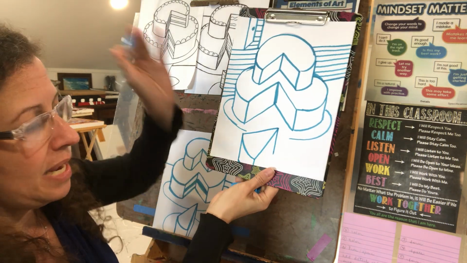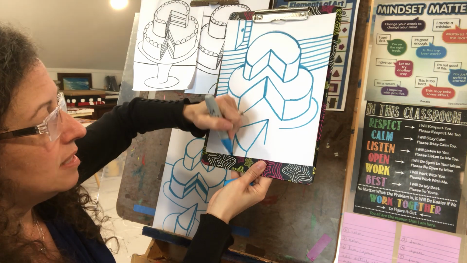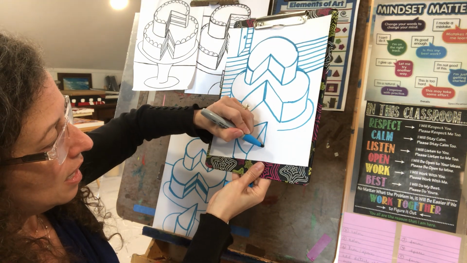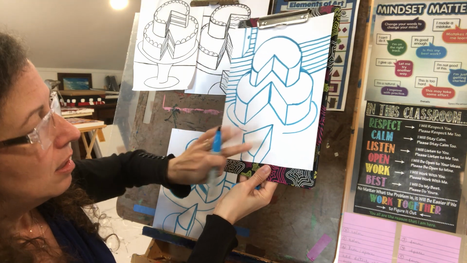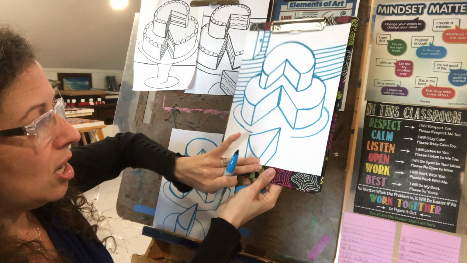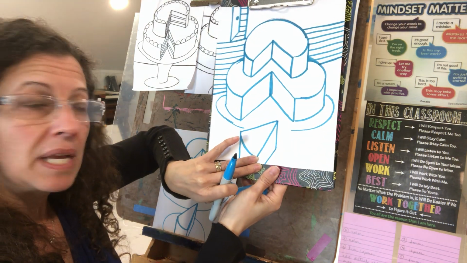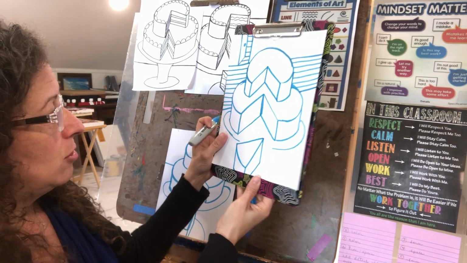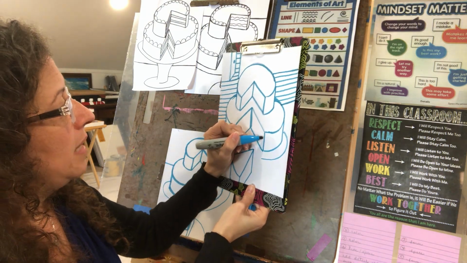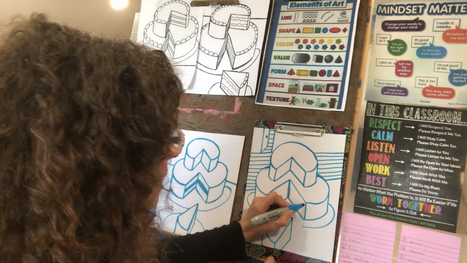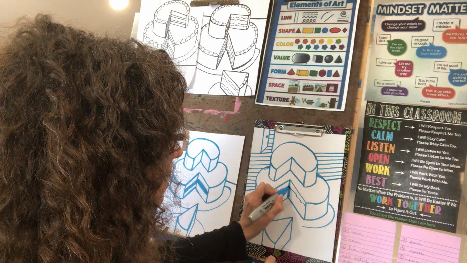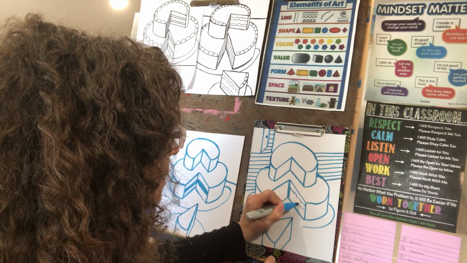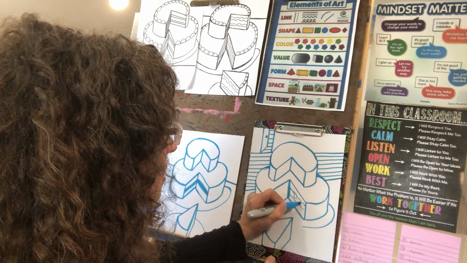If you go off the page, don't worry. If you have more space, connect it. And then again, parallel. Parallel means running along next to it, never connecting. So there's my piece of cake. Here's my, let's see, here's my filling. Maybe my filling is, I don't know what it's gonna be. I'm gonna put it like this.